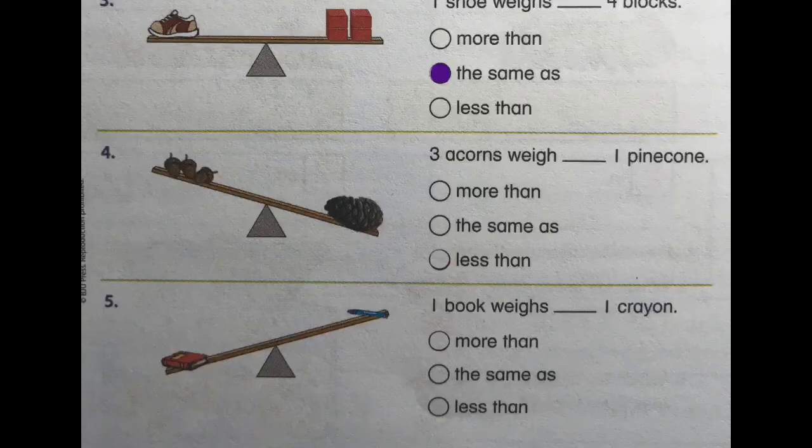Now let's read the sentence. 3 acorns weigh more than, the same as, or less than 1 pine cone. Here's the pine cone. There's the acorns. Do these acorns weigh more than, the same as, or less than the pine cone? You're right. Less than, because they're up. And lighter is up, heavier is down. Very good.